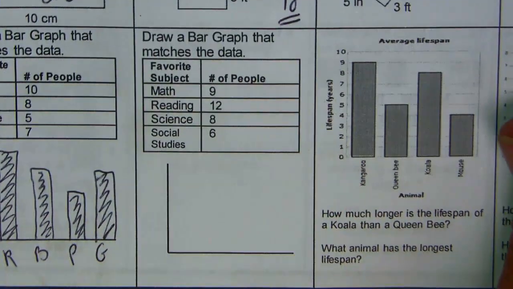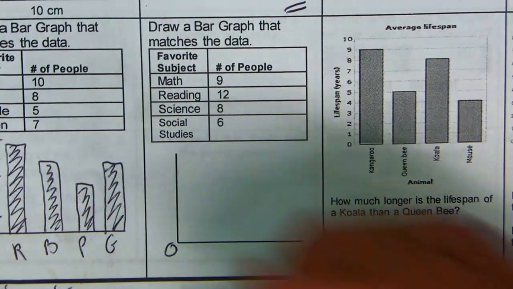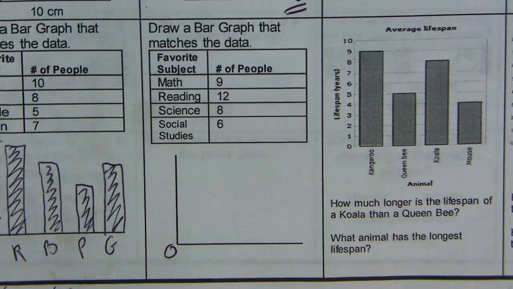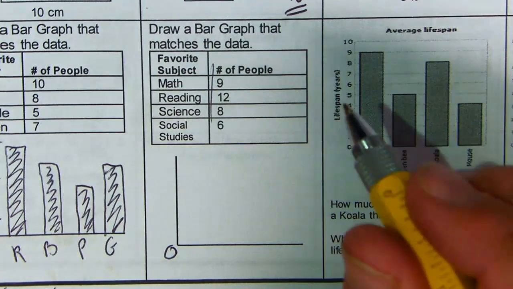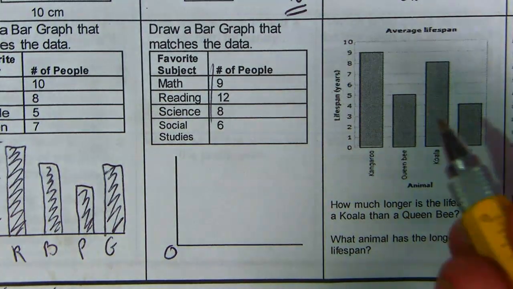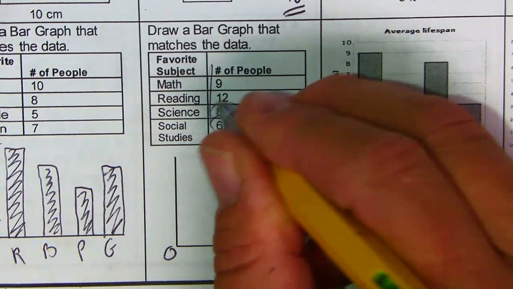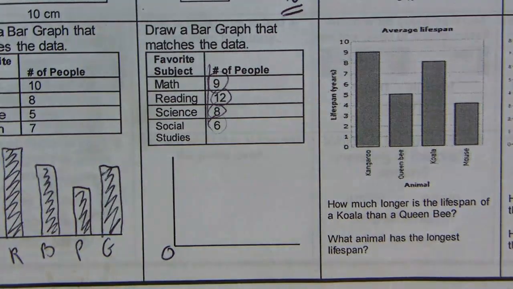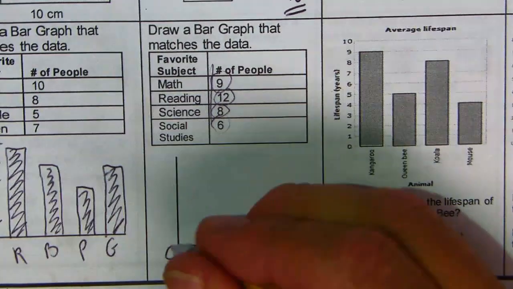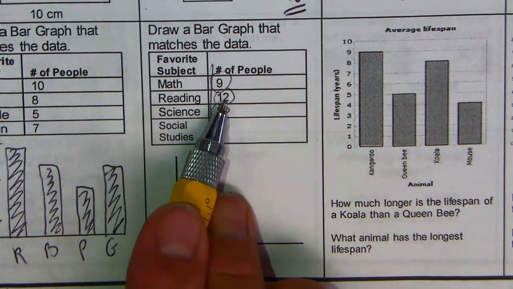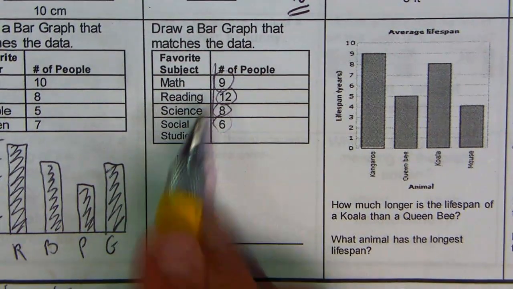Okay, we're going to make a bar graph here. 0 is always at the very corner. Now we need to come up with numbers. We got 6, 8, 12, 9. We can count by 2s. Let's do that. Now we got to make sure we cover all the way up here to the number 12.